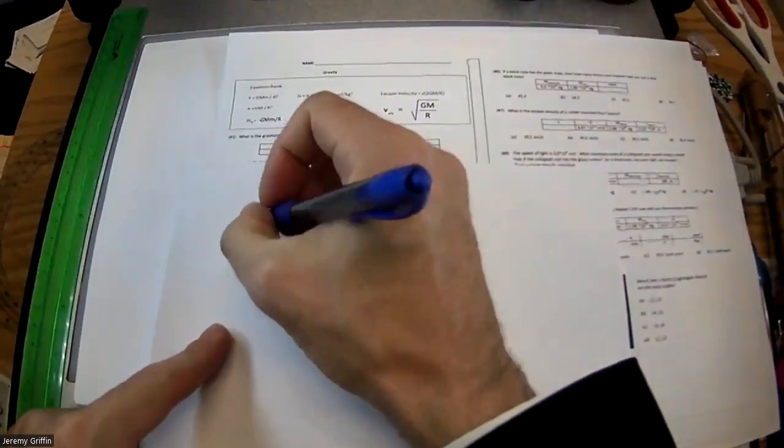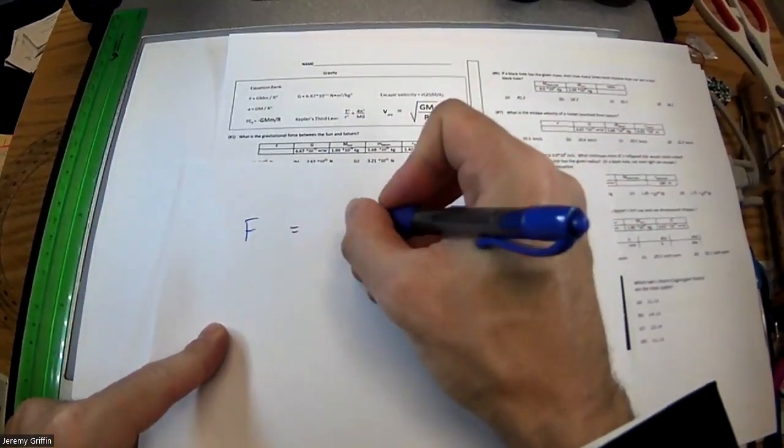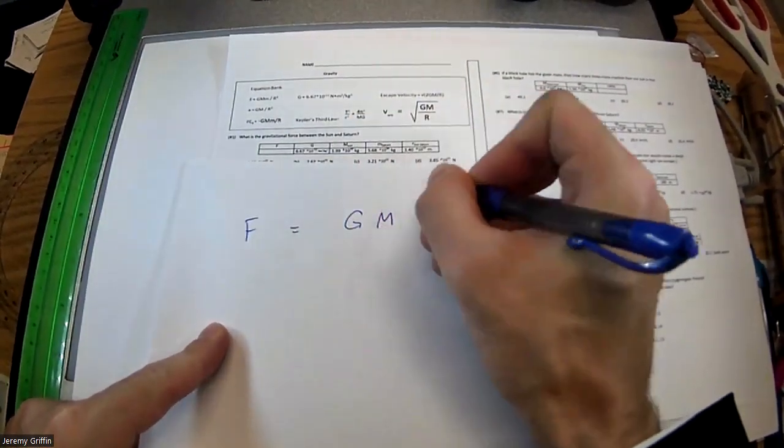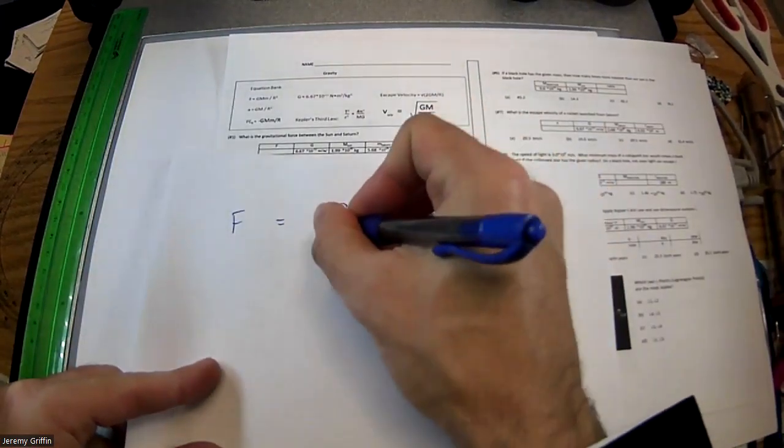You might have this paper, you probably have a different paper, but that's okay because I've got lots of different versions and I'm going to switch through as we go along here. The setup is pretty straightforward. It's just gravitational force is G M m over r squared.